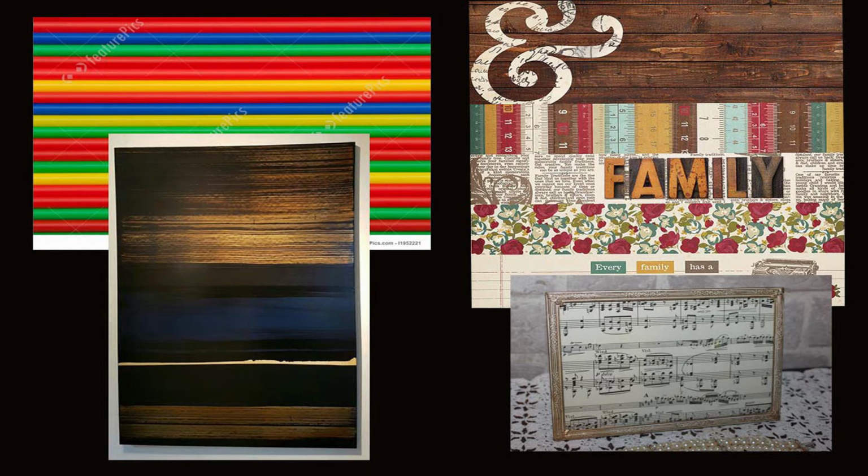asymmetrical feeling. On the upper right side, this clearly is a board that a junk journalist put together, and I put it in the horizontal category in spite of that giant and sign in the top left and the word family there.